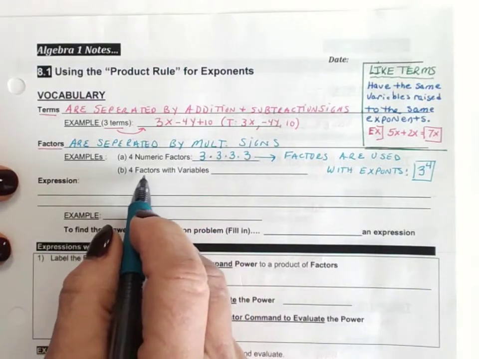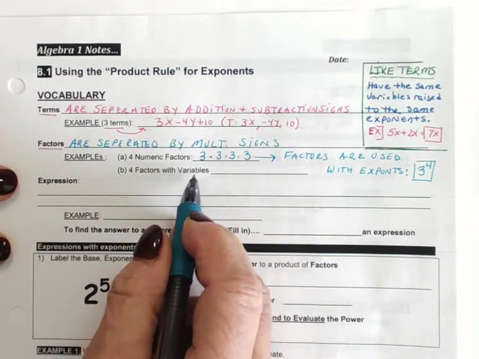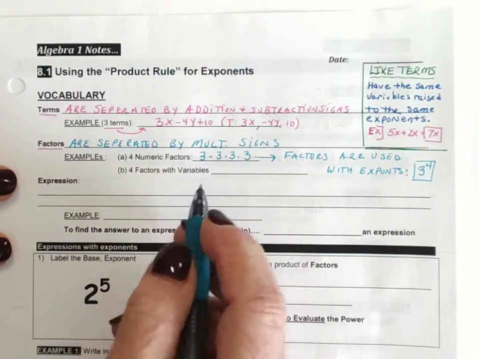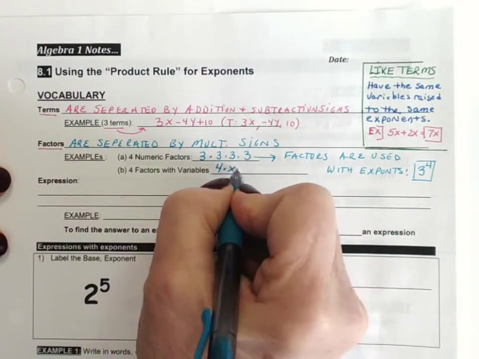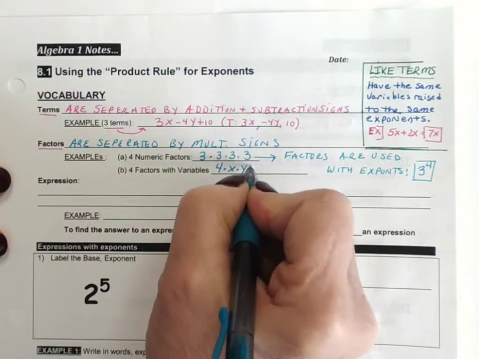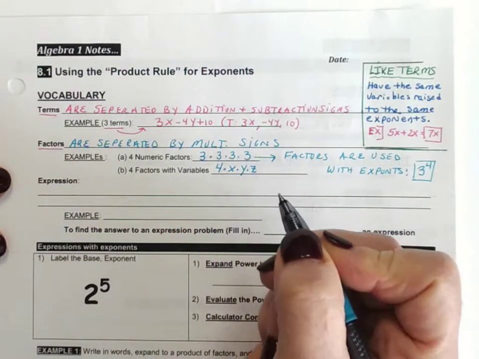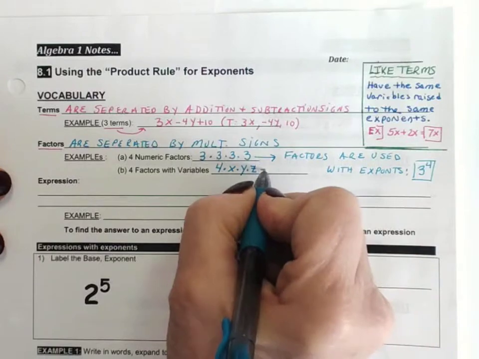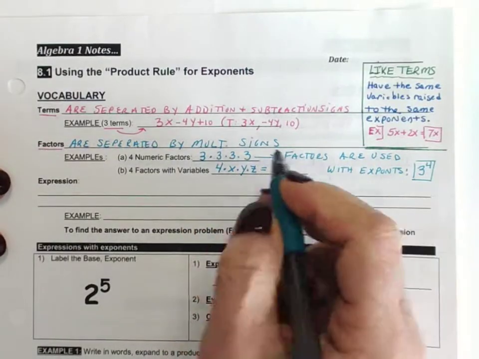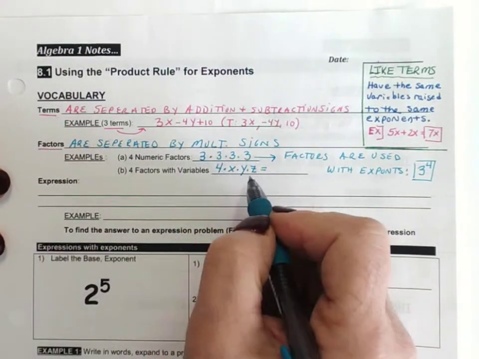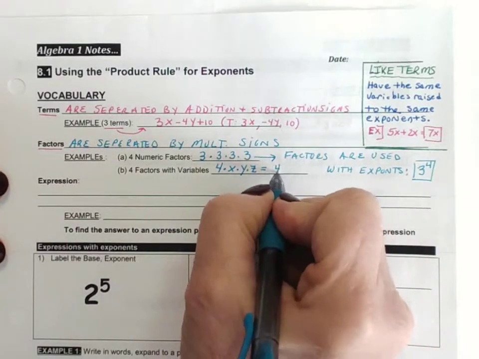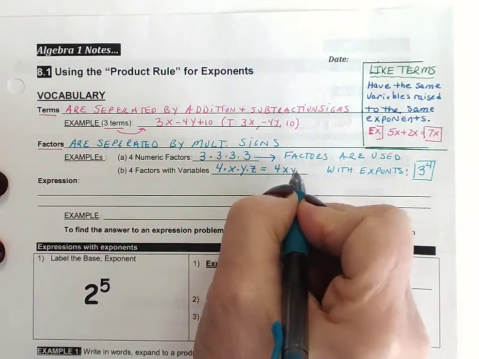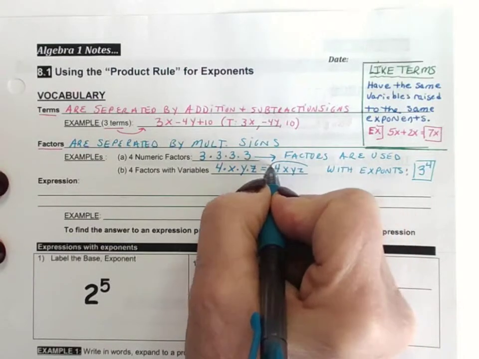Now, 4 factors with variables would be like 4 times x times y times z, which we could also simplify. We have 4 factors all separated by multiplication. We could simplify it as 4xyz.